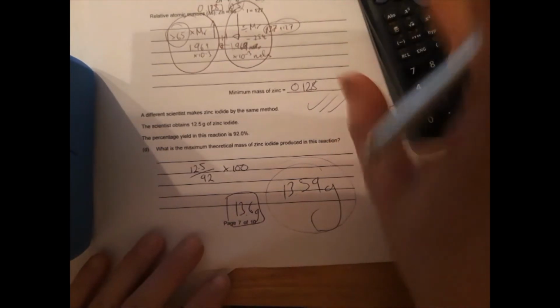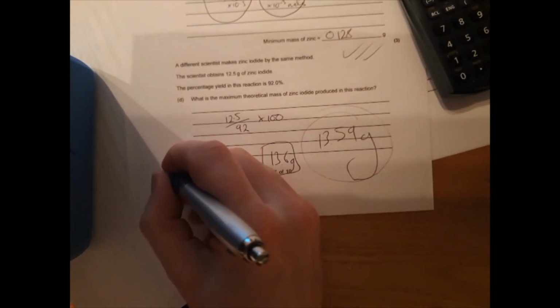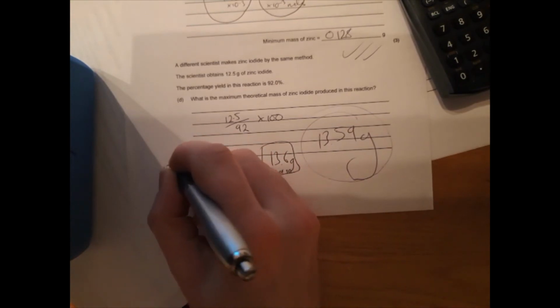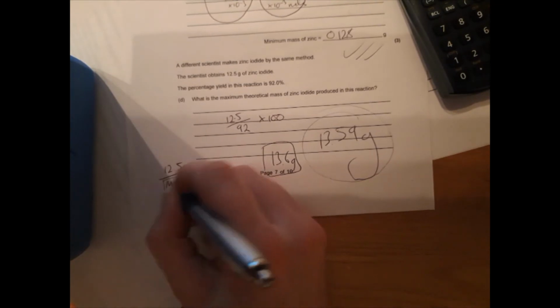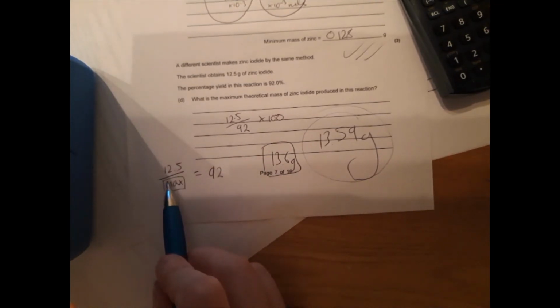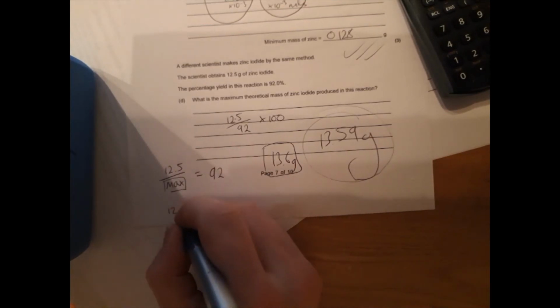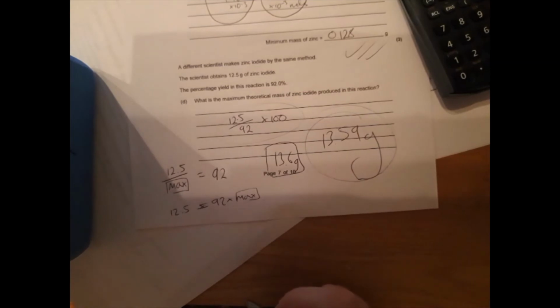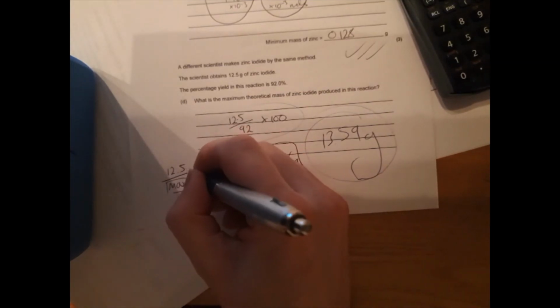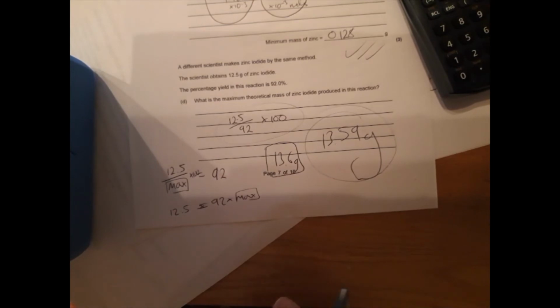Another way of doing it, I suppose, is you could do it like a formula. I'm just overcomplicating this. Percentage yield 92 equals the yield that you got, which is 12.5, divided by the max yield. So we can rearrange this. Times both sides by max, you get 12.5 equals 92 times max, or times x. And then you divide by 92 and you end up with this. Times 100 in there as well. I didn't explain that very well. I'm tired, but anyway, that's how.